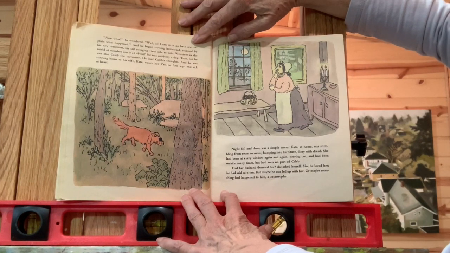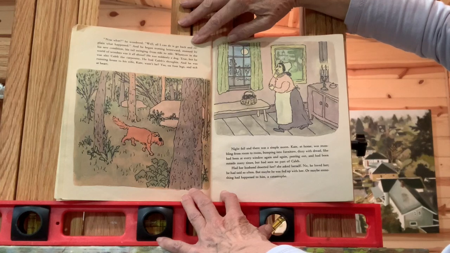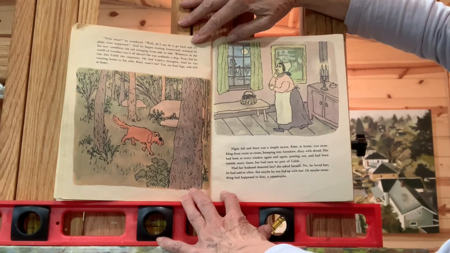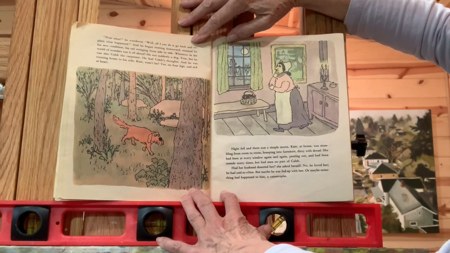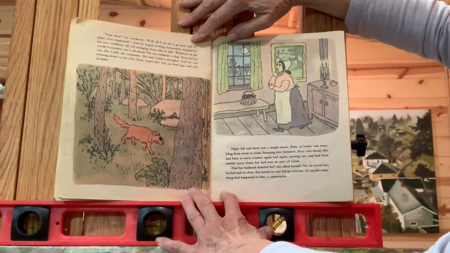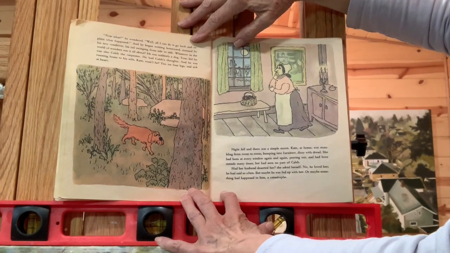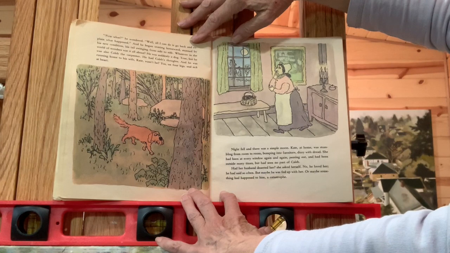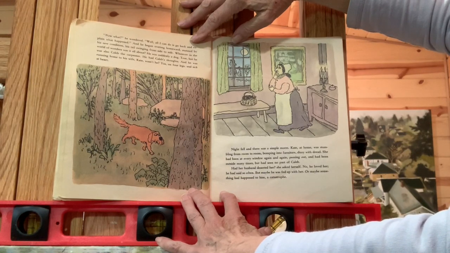And he began trotting homeward, stunned by his new condition, his tail swinging from side to side. Whatever in the world of wonders was it all about? He was suddenly a dog. True, but he was also Caleb the carpenter. He had Caleb's thoughts, and he was running home to his wife, Kate, wasn't he? Yes, on four legs and sick at heart. Night fell, and there was a simple moon.